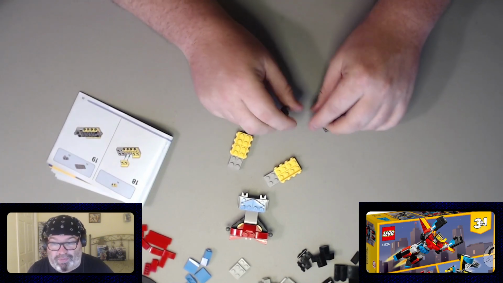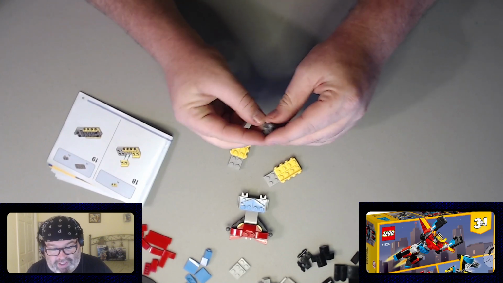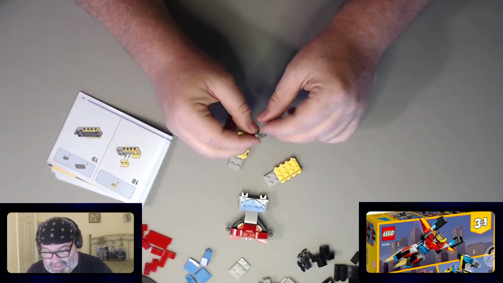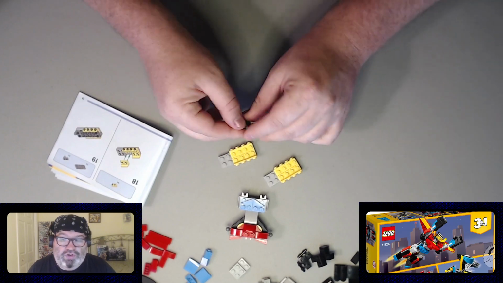Sonic made his way all across the page. That's great, Aristophan. I think that's cute as hell. That is very cool.